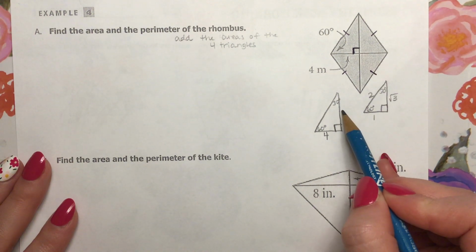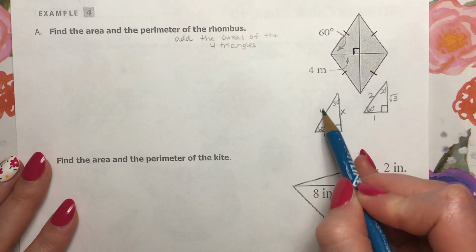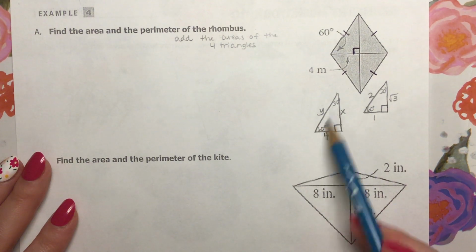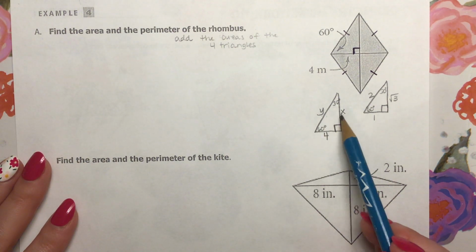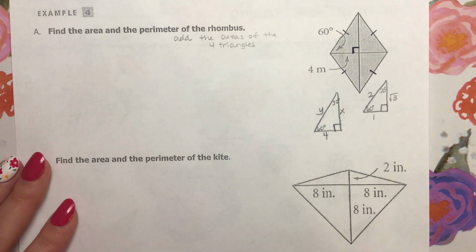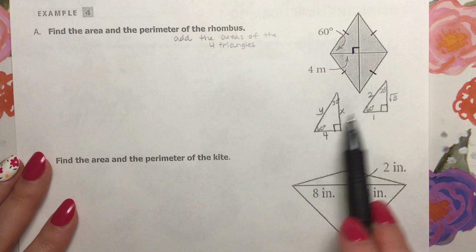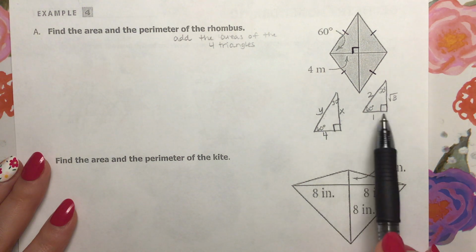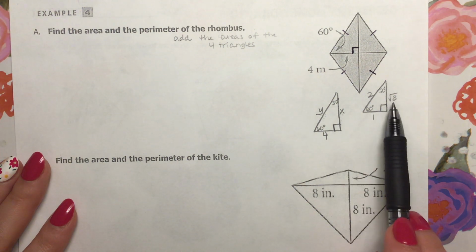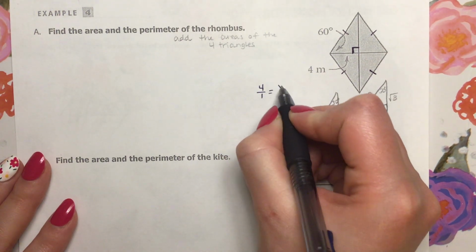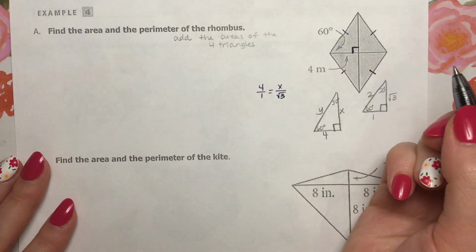So I'm going to try to figure out what the value of x is and what the value of y is. I just need to know how tall it is and how long the hypotenuse is. So I just put x and y in there just so we could have some variables to solve for. So when we have similar right triangles, we have to set up proportions and then cross multiply. So I'm going to say 4 over 1 is equal to x over square root 3.